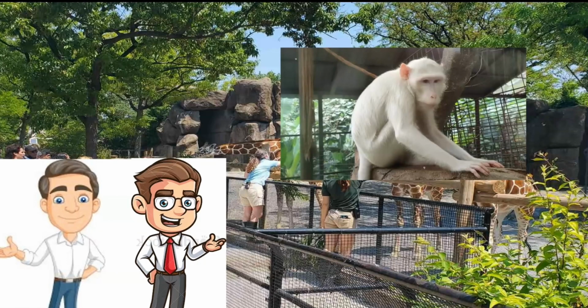The monkey has a condition called albinism, which can affect the monkey in different ways. What is albinism? Albinism is a genetic condition where people have little or no pigment in their skin, hair, or eyes. This lack of pigment is due to a genetic mutation that affects the production of melanin, the substance responsible for the color.